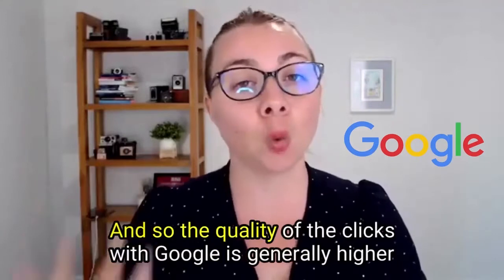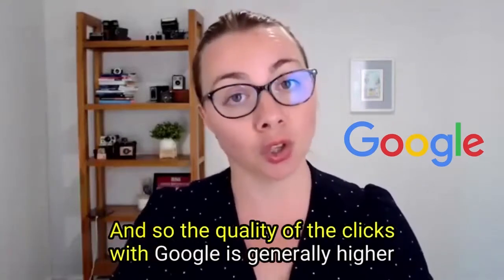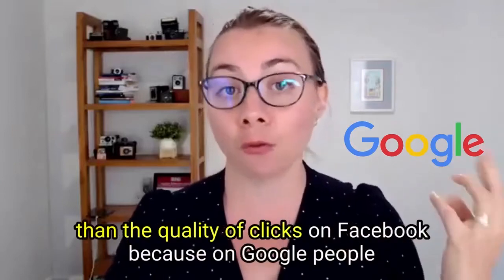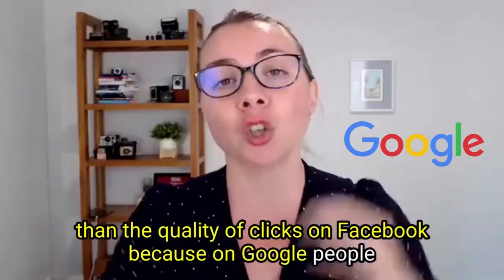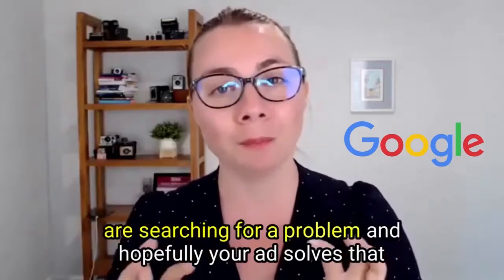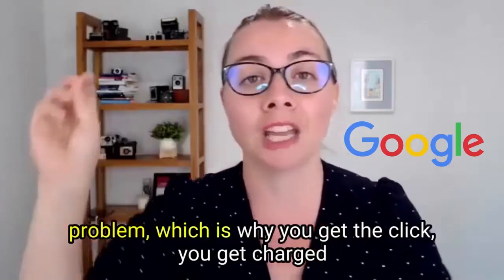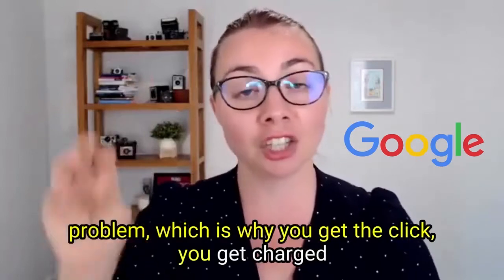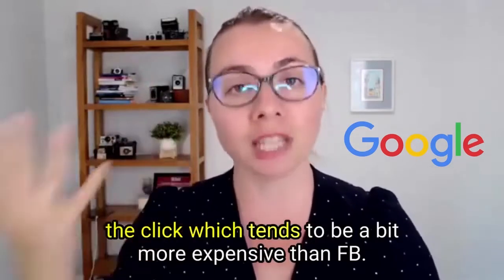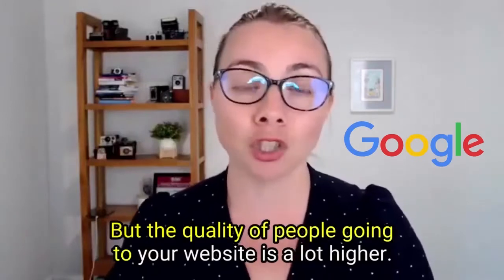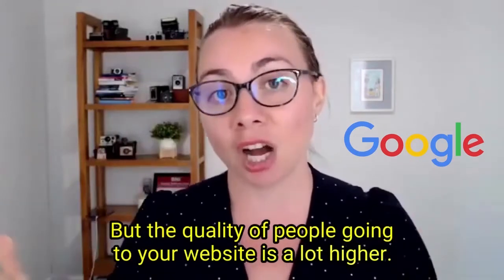And so the quality of the clicks with Google is generally higher than the quality of clicks on Facebook, because on Google, people are searching for a problem, and hopefully your ad solves that problem, which is why you get the click, you get charged the click, which tends to be a bit more expensive than Facebook, but the quality of people going to your website is a lot higher.